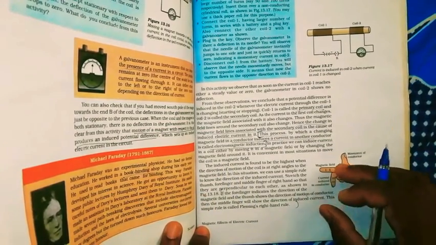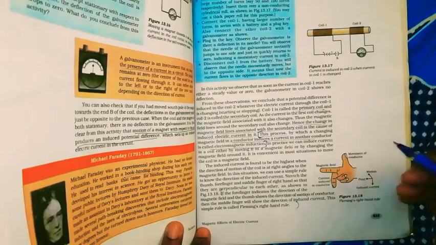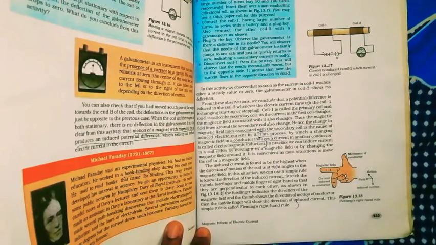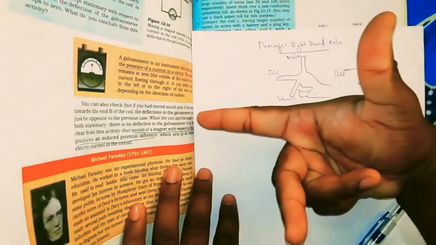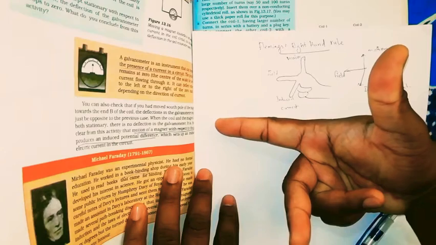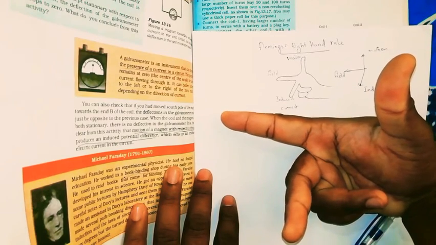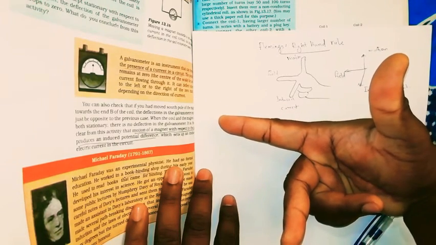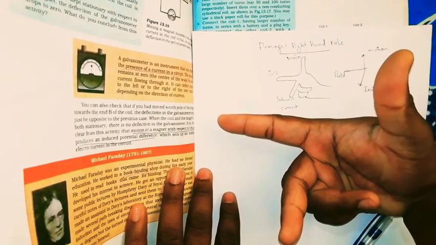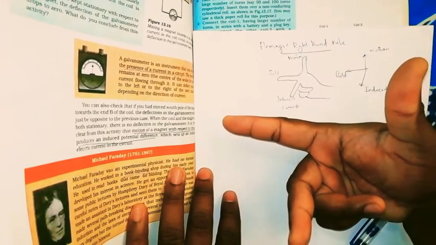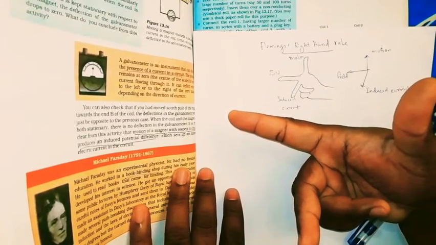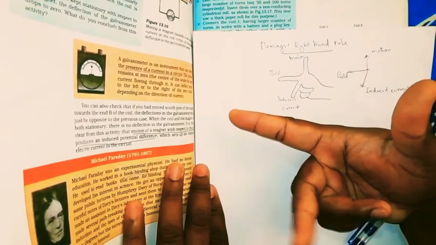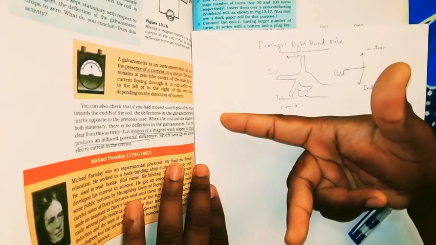Okay, based on this, we are going to learn another rule called Fleming's right hand rule. Fleming's right hand rule, you can move like this, okay? Stretch your thumb, forefinger and the middle finger perpendicular to each other, and the thumb talks about the motion, the forefinger talks about the magnetic field, and the middle finger is the induced current.